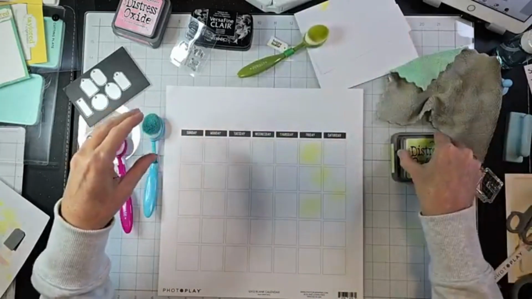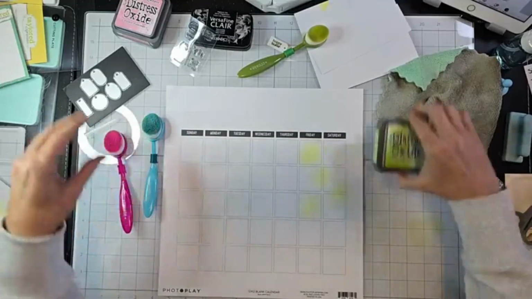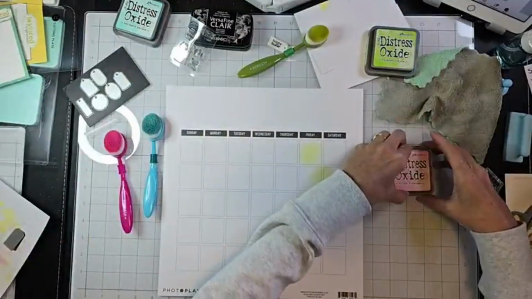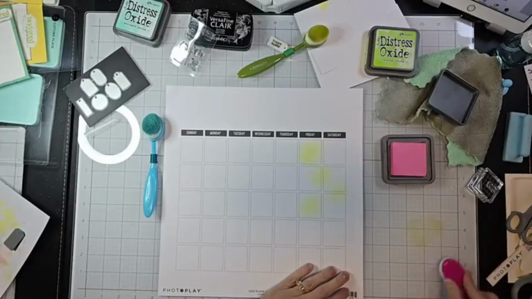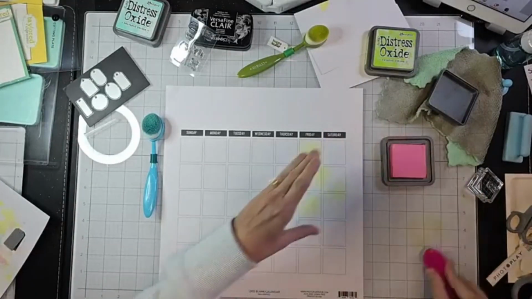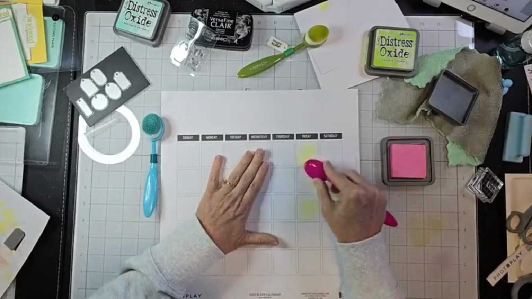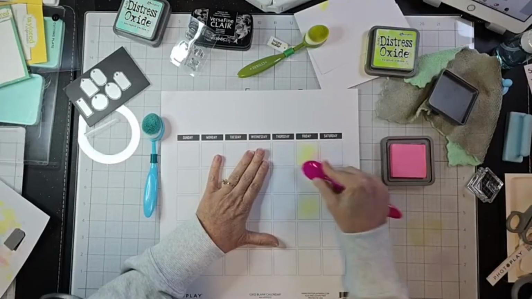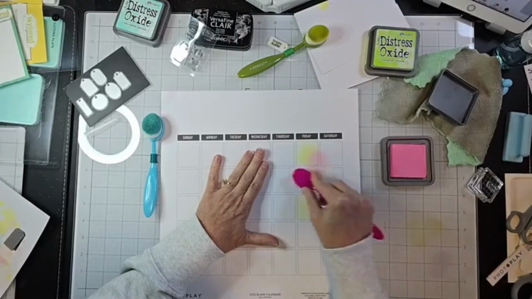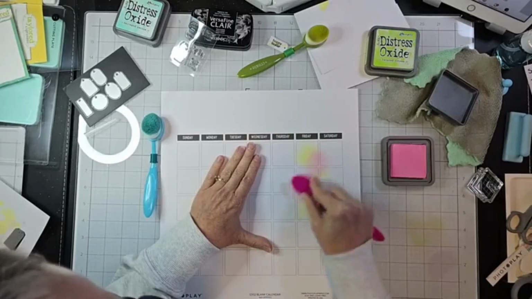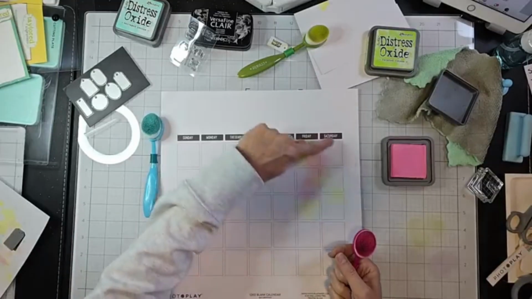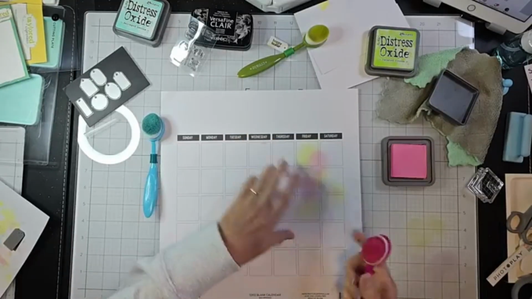And then you're going to come in with your next color, pink. The only thing you want to be careful of is not to blend off on top of your green. Just go to a different section on your mat. And now you're going to blend in, but overlap your colors so that you get a nice blend together. I'm concentrating my blending in this 6 square section.